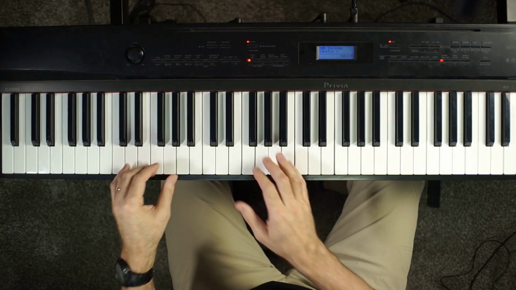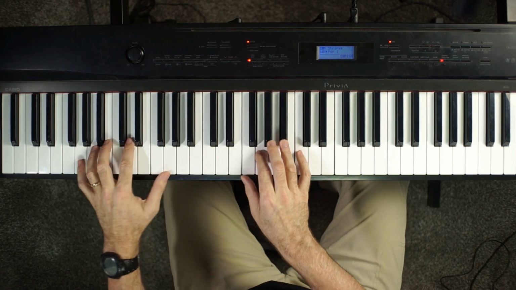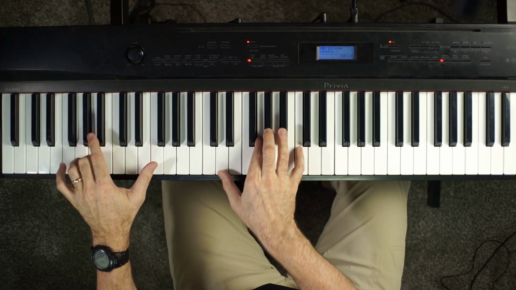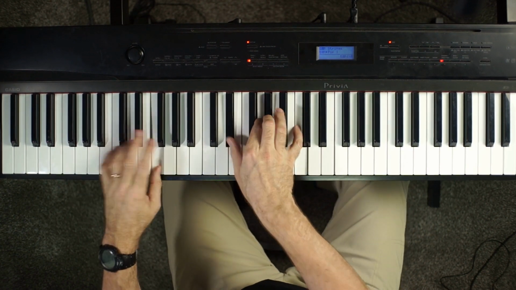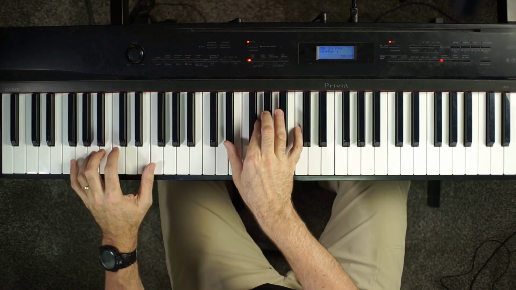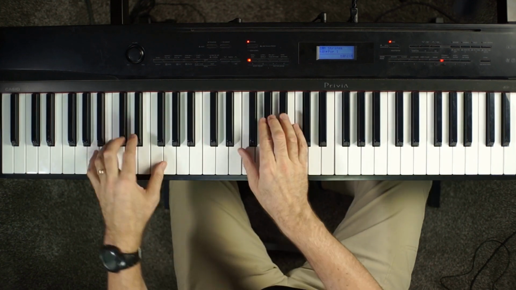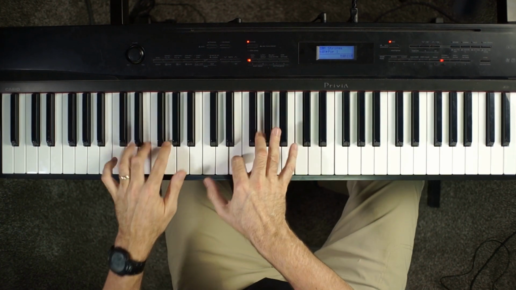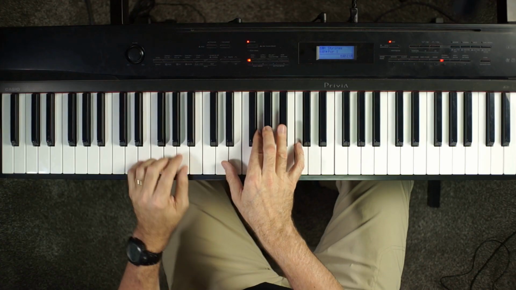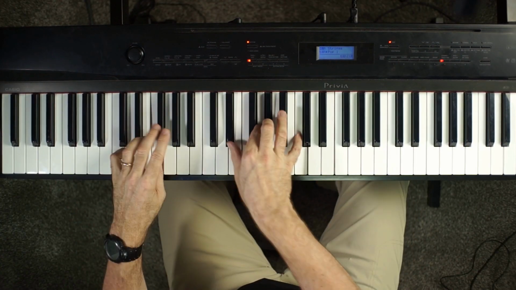Let's change the rhythm slightly. And I like that anticipation.